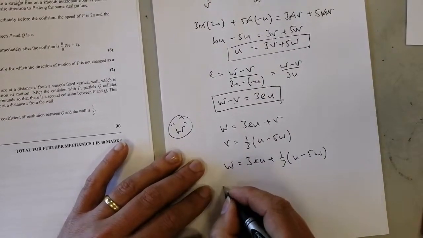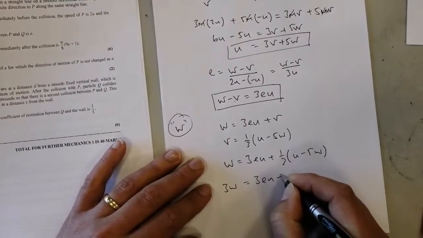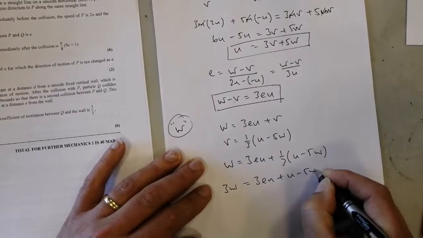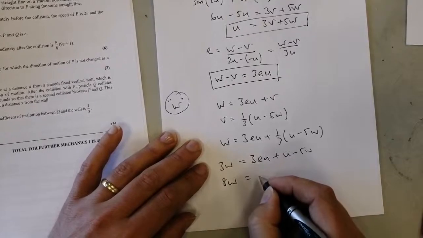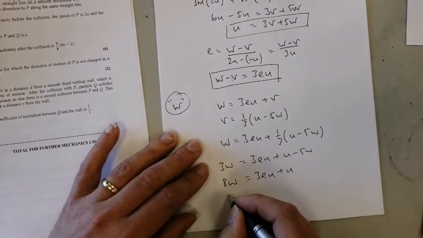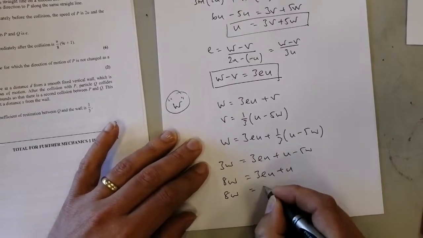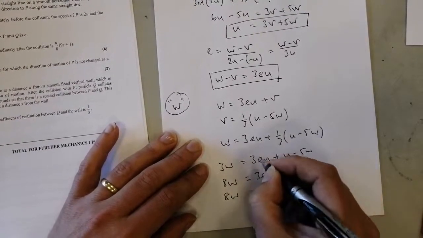Times the 3 out, 3W is equal to 9eu plus u minus 5W. Add the 5W on, 8W is equal to 9eu plus u. Factorise the right hand side, u. Oop, that should be a 9 because I times that by 3, didn't I there?